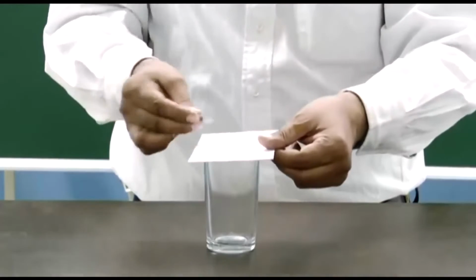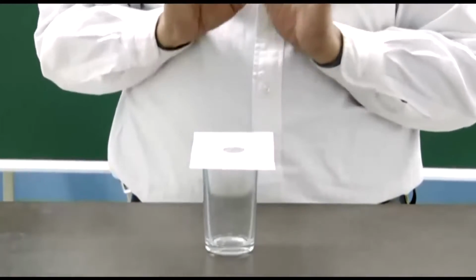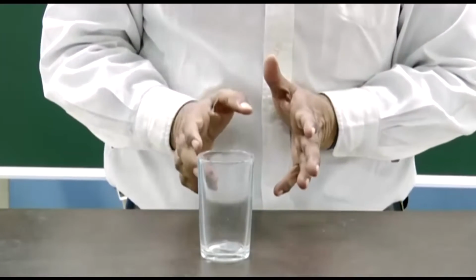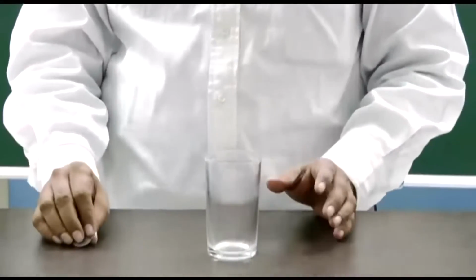So, let us see. If I do this again, here is the card, here is the coin, and let us do it again and see what happens. Yes, it does go. Okay, one more time.